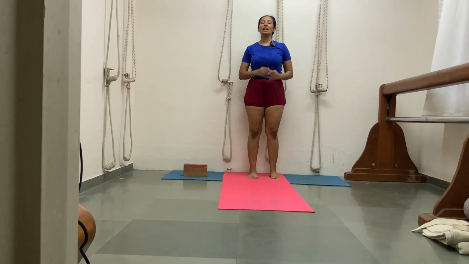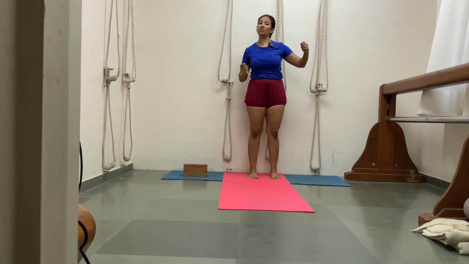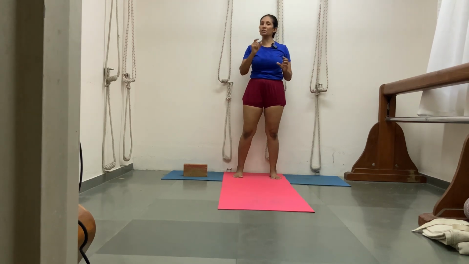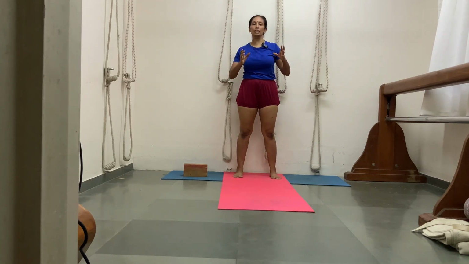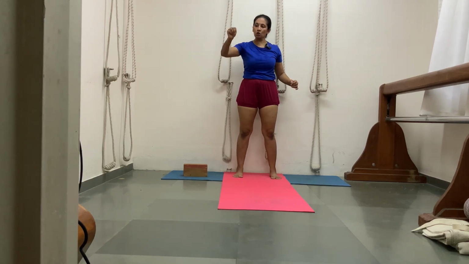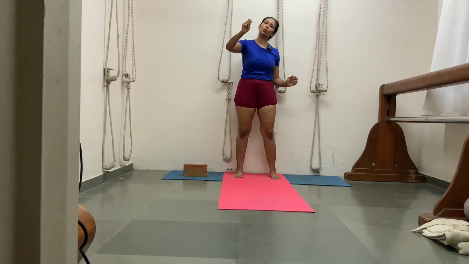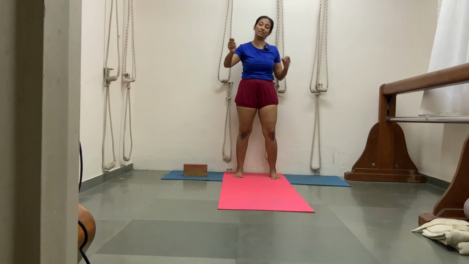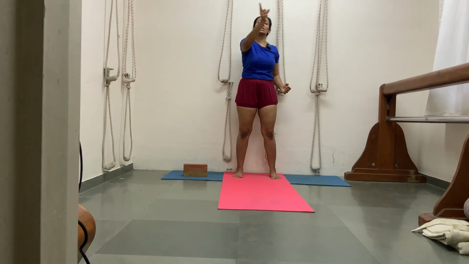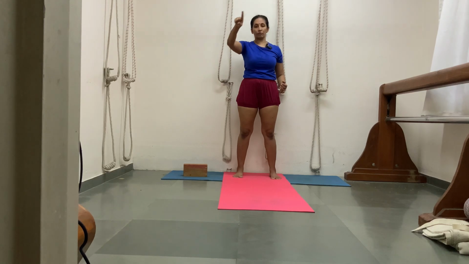Hi again. Now we will discuss how to create that rotation or the steering action in Parivrtta Trikonasana. Let's again visit that principle a little bit. When we are holding a steering, my intention is to turn. That is, when I turn the steering, not just a part of the steering will turn. Even if I slightly rotate a car steering or a vehicle steering to the right side, all of the steering will turn such that it turns around the circumference.